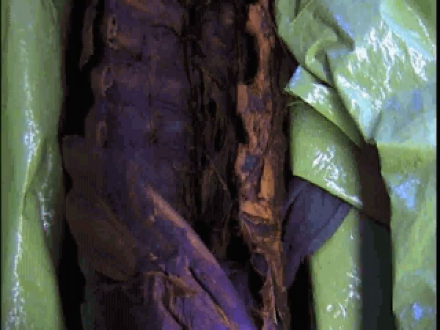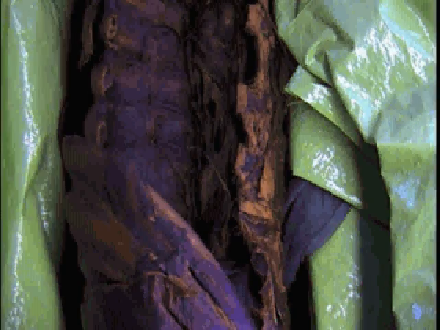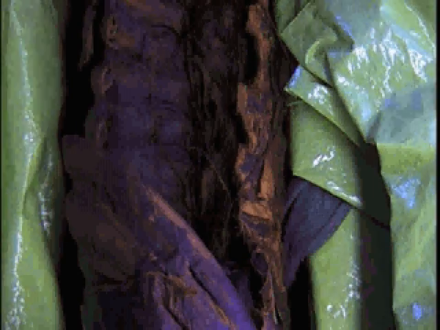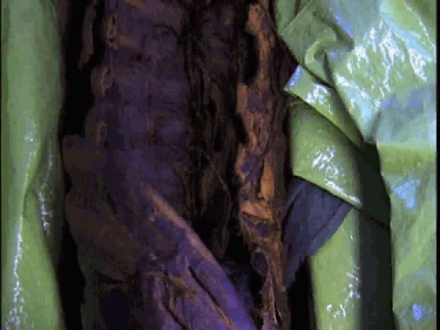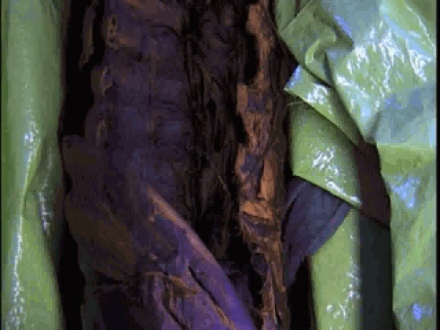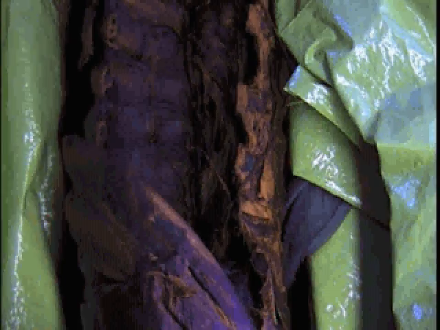Then if we go to the posterior surface, when we look at the posterior aspect of the thoracic cage, the arterial supply comes from the posterior intercostal arteries, which are given off by the descending aorta.